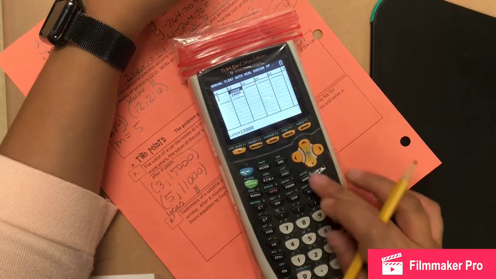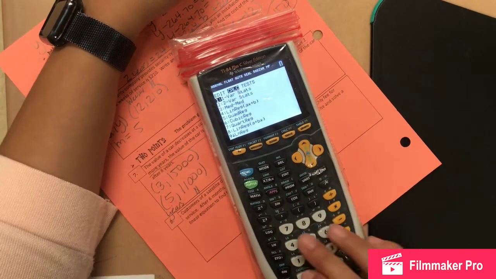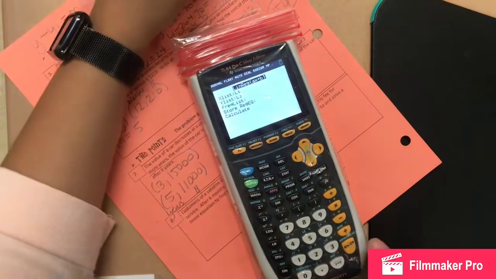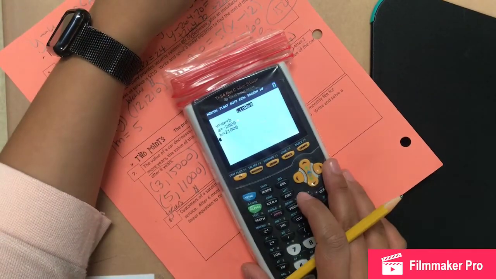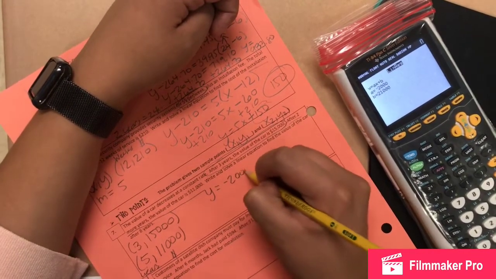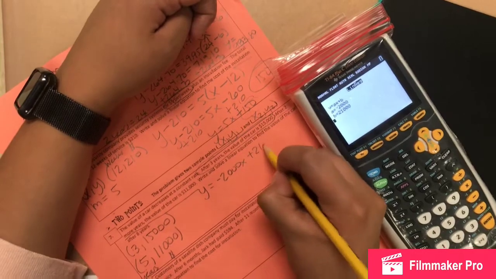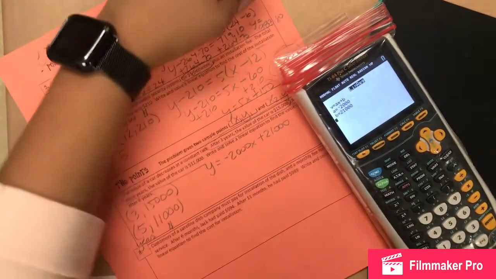Nope, that's 10,000. Okay, then stat over to calc, number 4, enter, enter, enter, enter. Then here's my slope and my y-intercept, so y equals negative 2,000x plus 21,000 because it is positive.